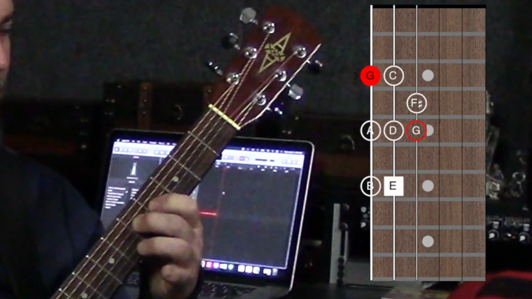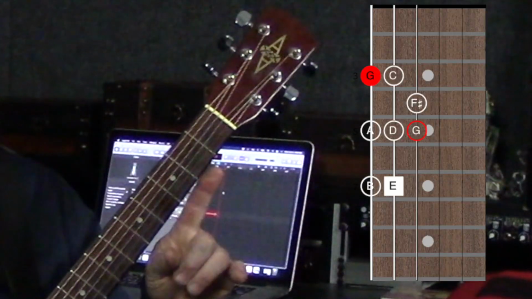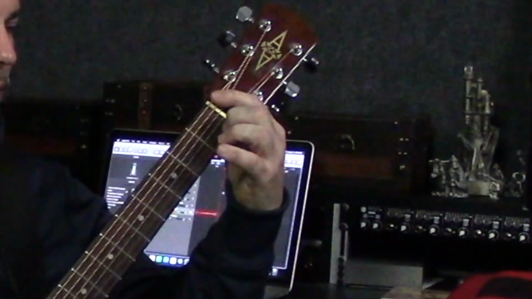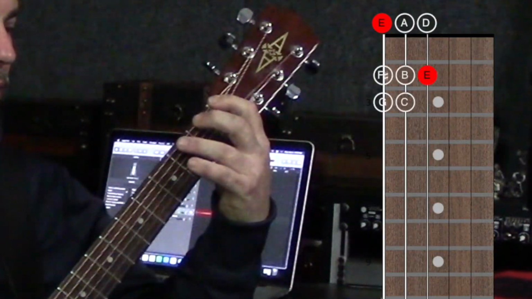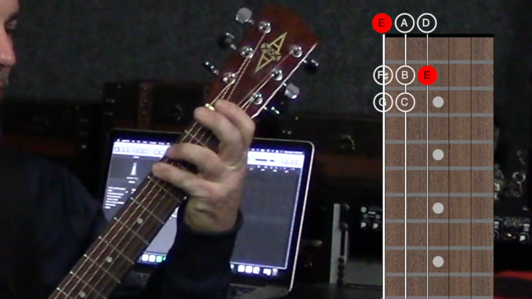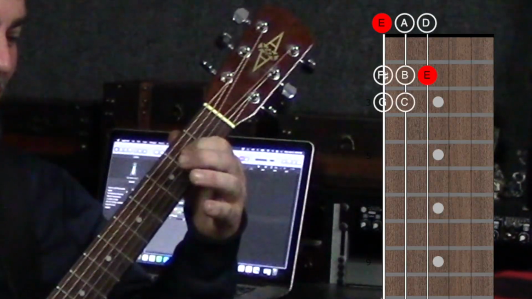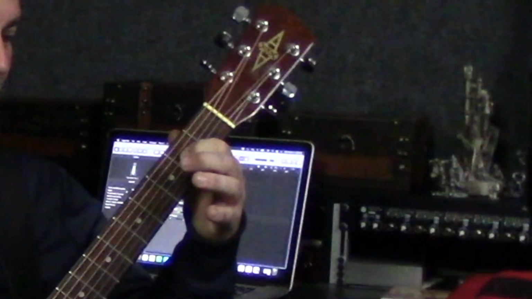Alright, now let's just run our E minor scale. We should have the exact same notes. We should have one sharp, F sharp. E, F sharp, G, A, B, C, D, E. So that adds up. Let's just prove that theory one more time.